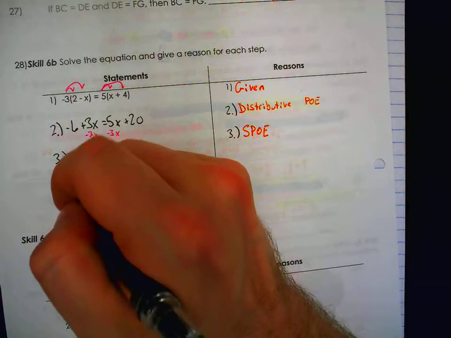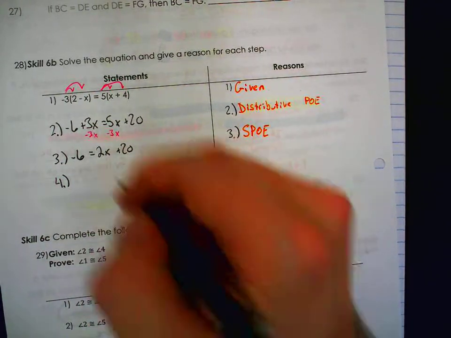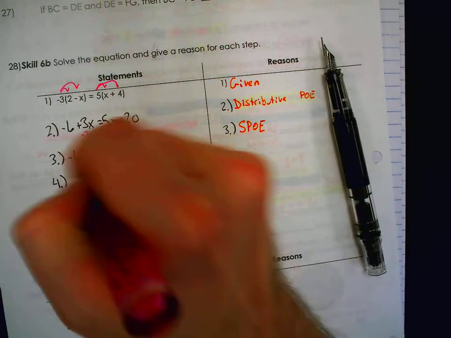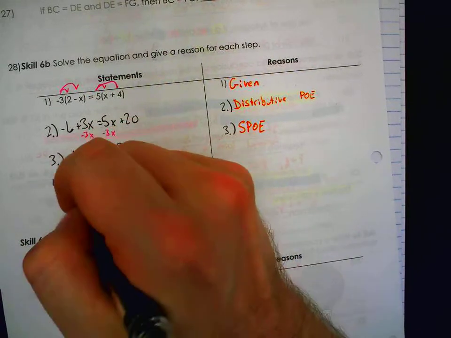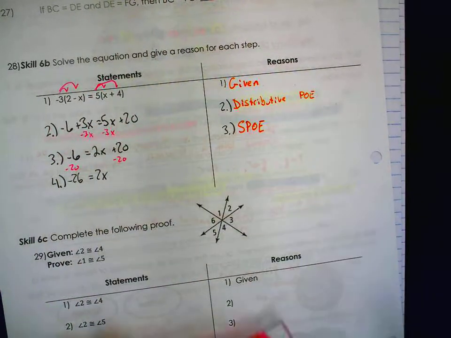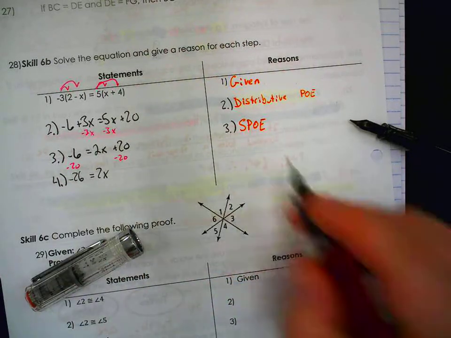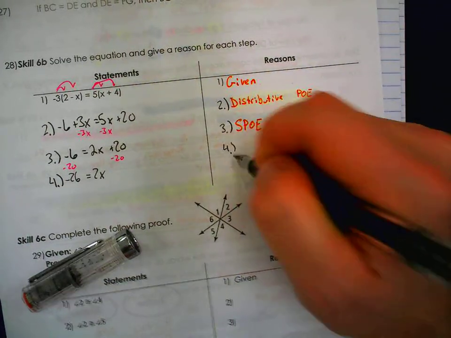Step 4. If I was solving this equation, the next thing I would want to do is move this 20 to the other side. So I'm going to subtract 20 from both sides. That'll give me -26 equals 2x. Just like last time, I subtracted from both sides, so that's going to be the subtraction property of equality, SPOE.